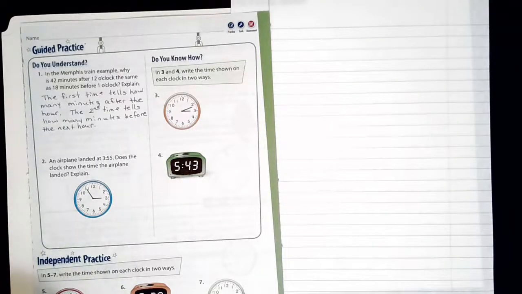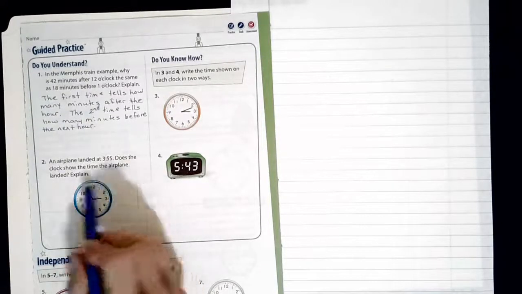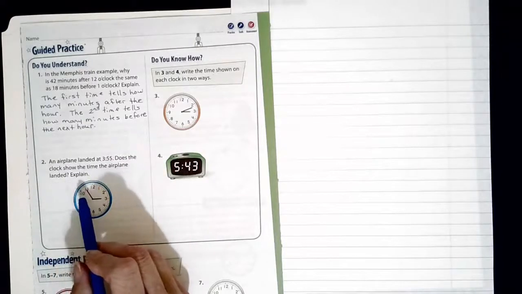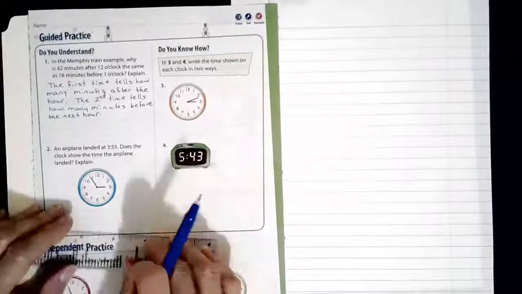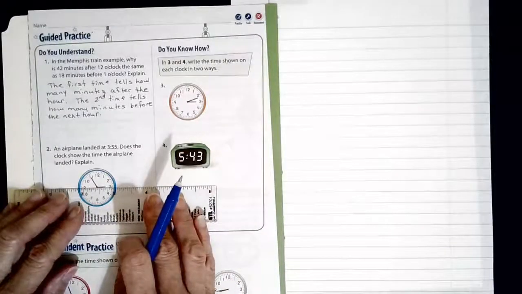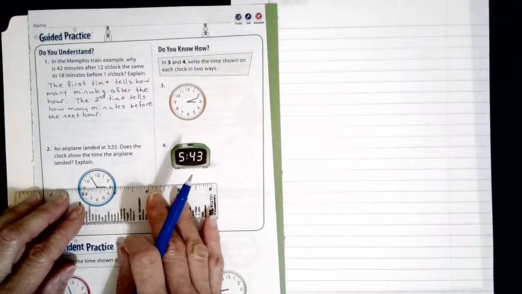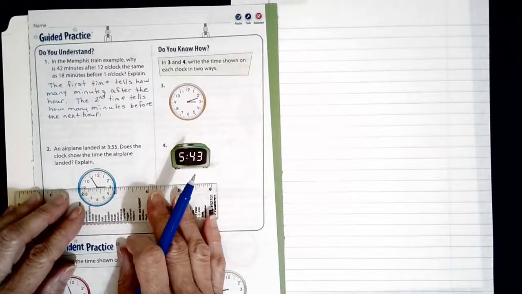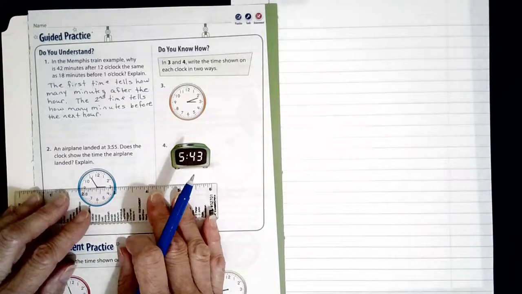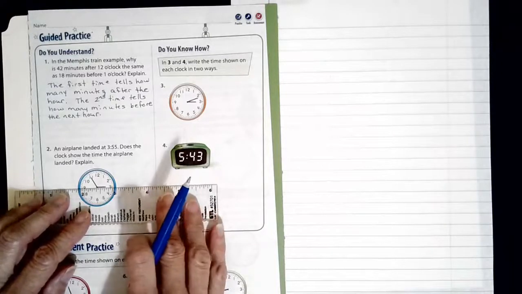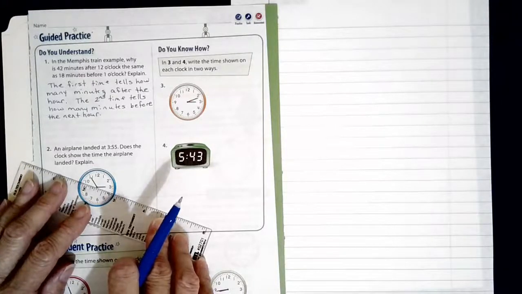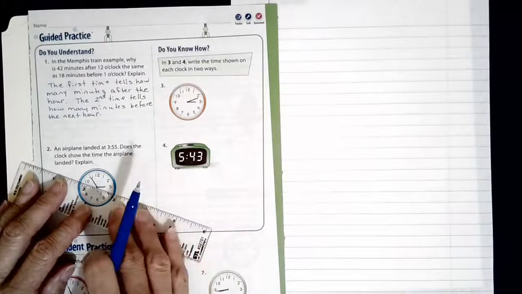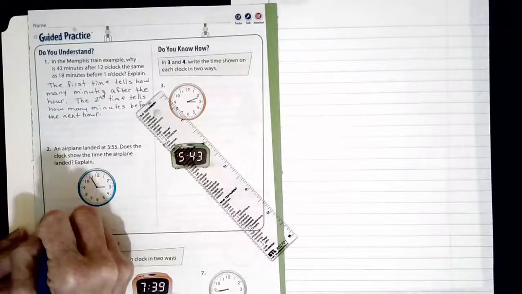An airplane landed at 3:55. Does the clock show the time the airplane landed? Explain. So they're saying that this clock says 3:55. Well, let's look closely at that hour hand. If it was 3:55, I know that 55 is very close to 60, and there are 60 minutes in an hour, and therefore my hour hand should be quite close to the 4. Is that happening here? It is not. So our answer here is no.